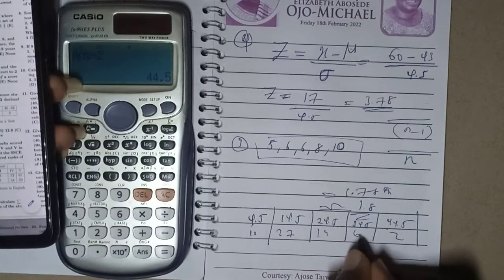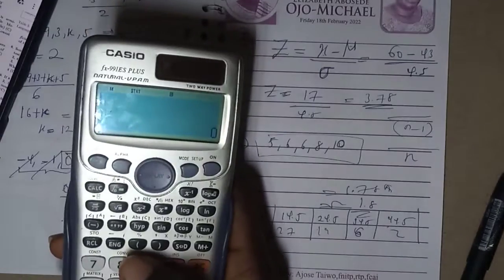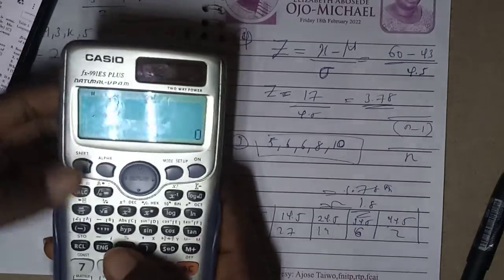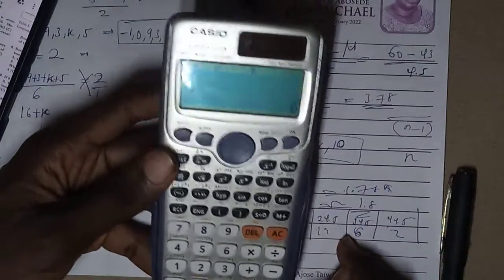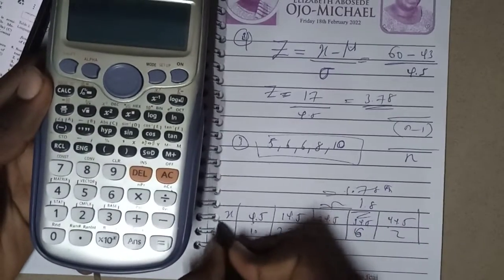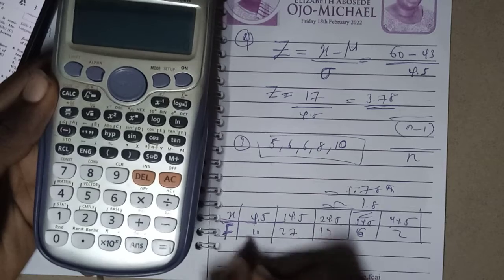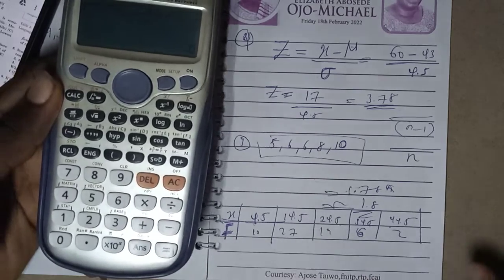10, 27, 19, 6, 2. So how will you solve this without even holding any pen? So when you have this, you can continue, just use the same way I've explained. Now listen to this. It's already on statistics mode, but I need to put in these values. This is my x values, but I need frequency. I need to put in frequency on this calculator.